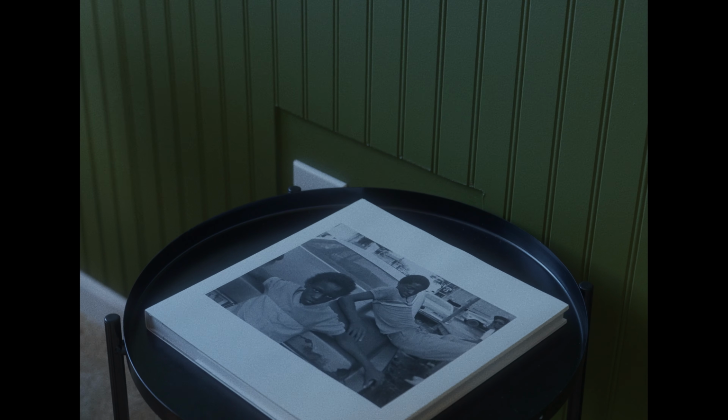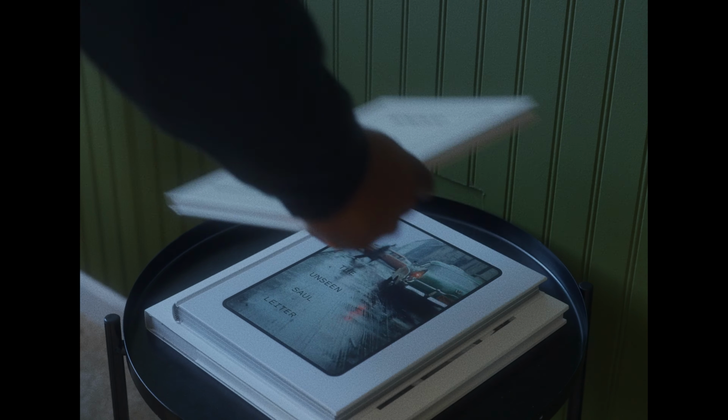Yeah, I feel like a stranger chasing my mind. No, I can't stop this danger.